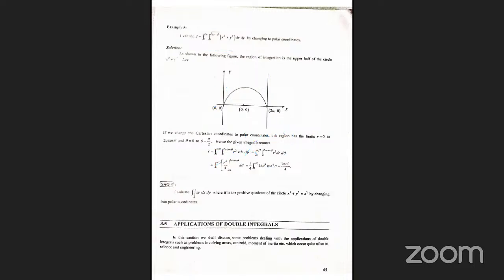How do we change it? dx dy we write as r dr d theta, and x square plus y square equals r square. So r square into r dr d theta becomes r cube dr d theta.